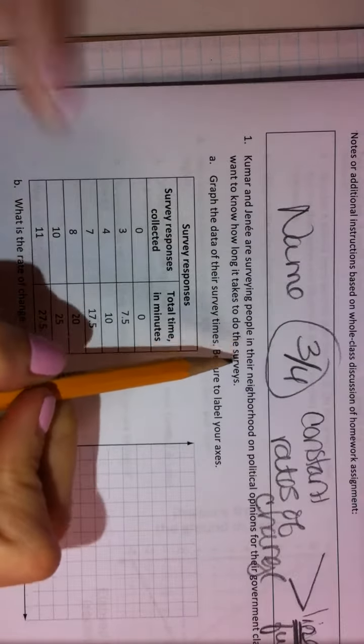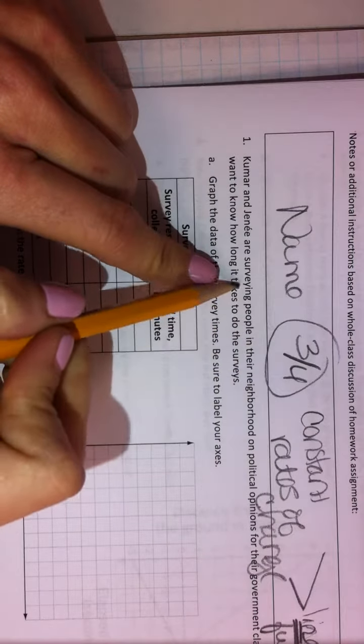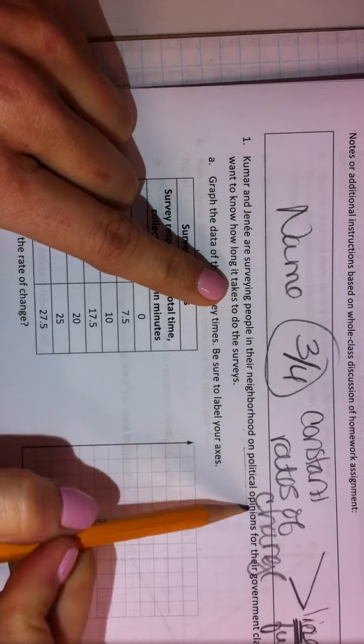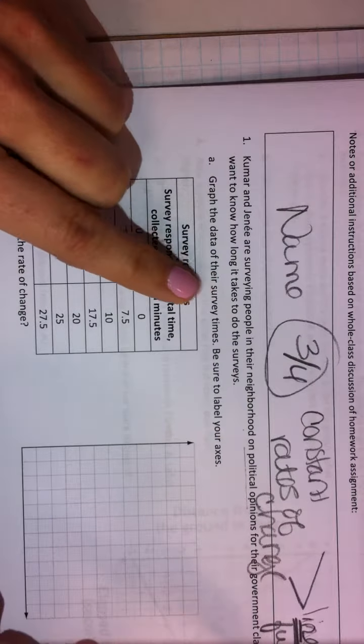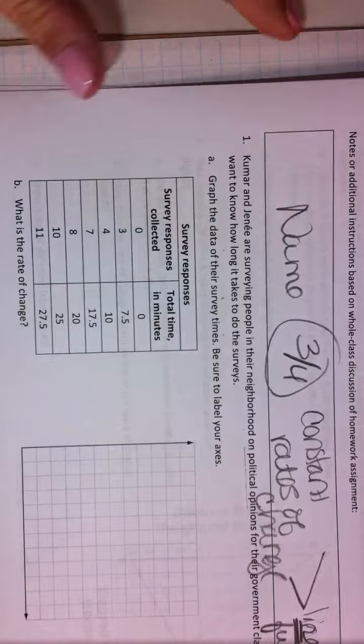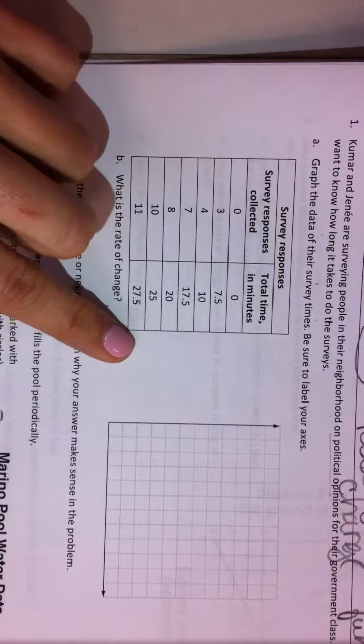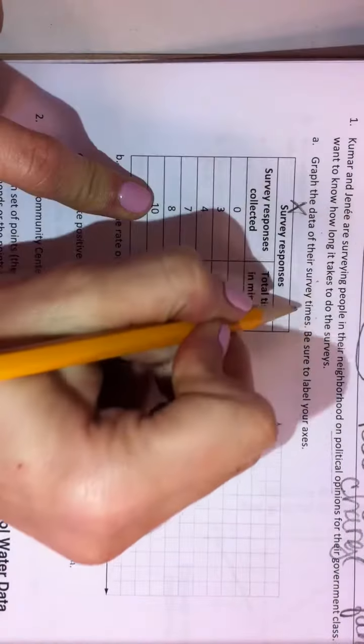Kumar and Janae are surveying people in their neighborhood on political opinions for the government class. They want to know how long it takes to do the surveys. So they ask us to graph the data of the survey times. Be sure to label our axis. I don't see any negatives in my X, and I don't see any negatives in my Y. So I know I only need the first quadrant.